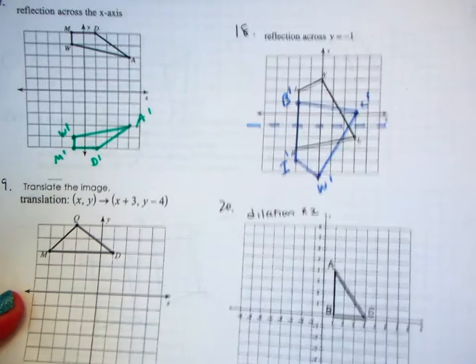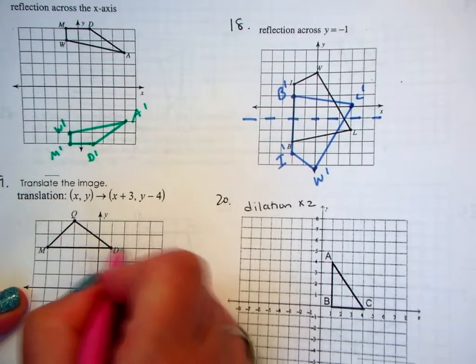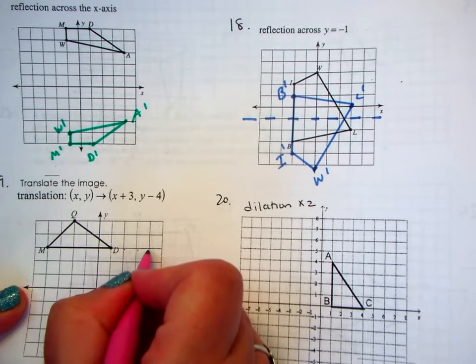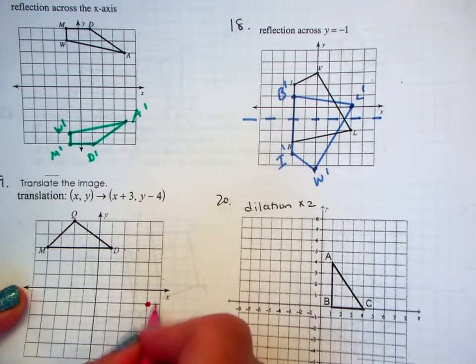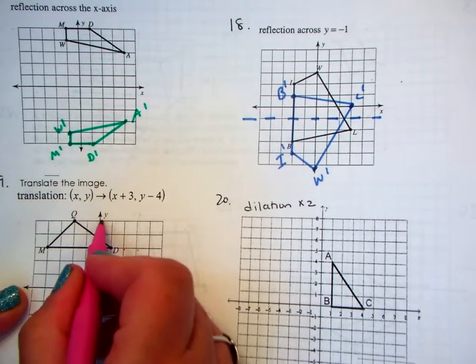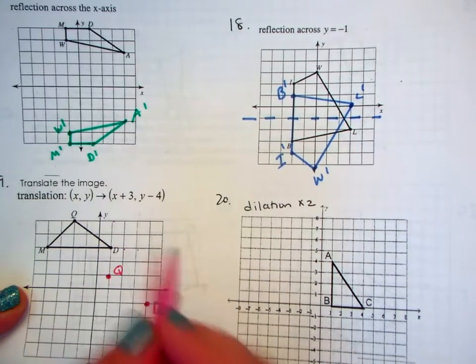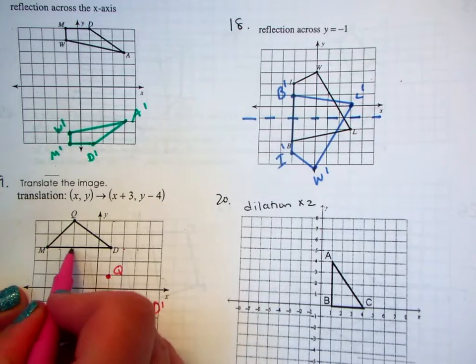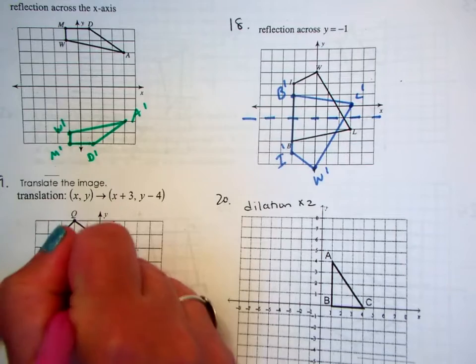Okay, so this next one, I'm going to translate this image, and it says x plus 3, y minus 4. So I'm just going to move over. X goes up 1, 2, 3, and then y goes down 1, 2, 3, 4. So that's going to be my D prime. And 1, 2, 3, 1, 2, 3, 4. Maybe 1, 2, 3, 1, 2, 3, 4. So there's all my prime values.